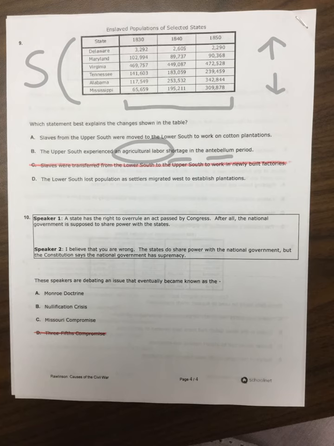Number 10. We have a speaker box in number 10. So let's look at what Speaker 1 said. Speaker 1 says a state has the right to overrule an act passed by Congress. After all, the national government is supposed to share power with the states. Ooh, overrule. That sounds familiar. Was there a state where they didn't like something like a tariff and then they decided to throw out the law? That would be like overruling a law.